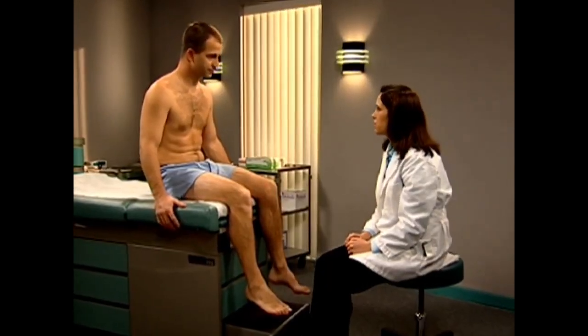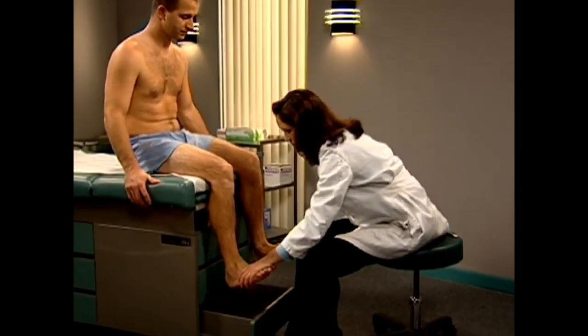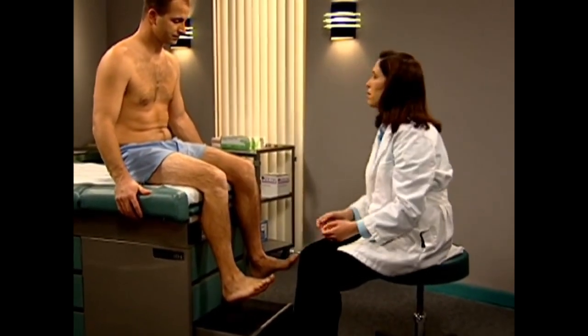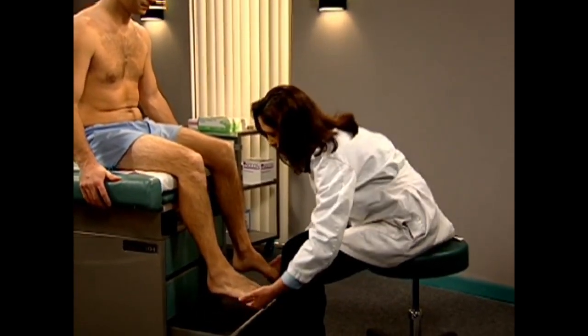Now point your feet up towards the ceiling and don't let me push them down. To assess ankle muscle strength, apply opposing force while the patient dorsiflexes his feet and then plantar flexes them. Point them down towards the ground. Don't let me push them up.